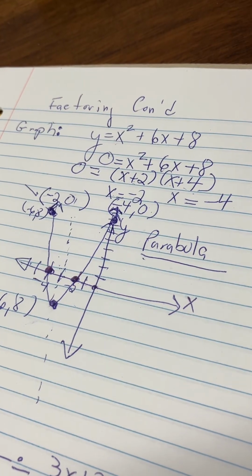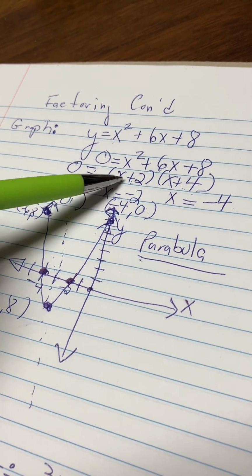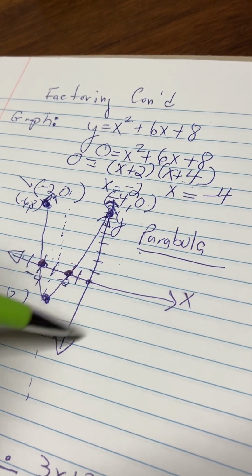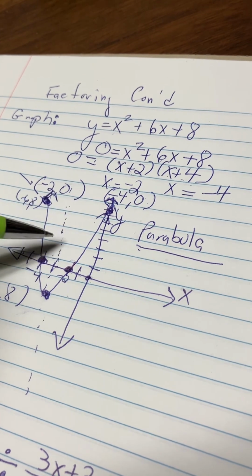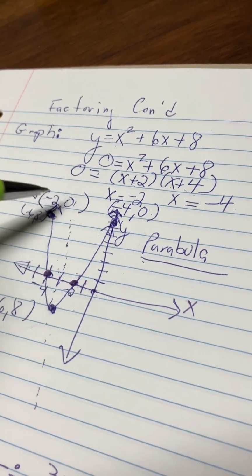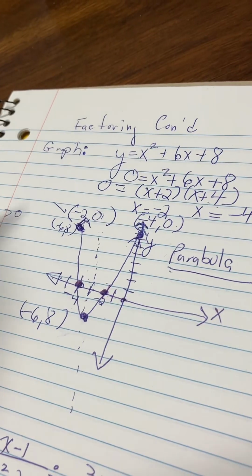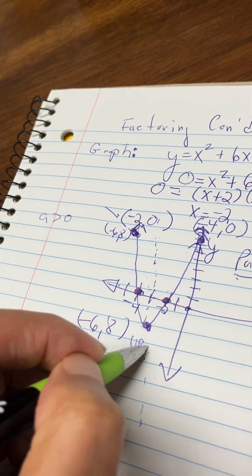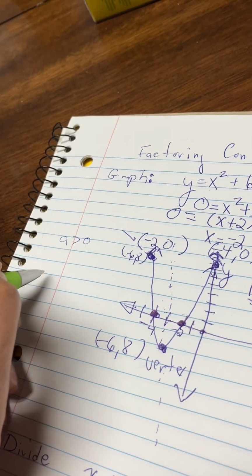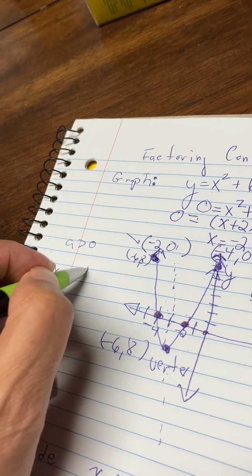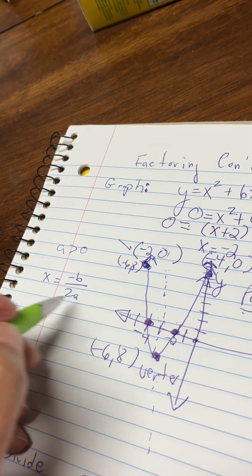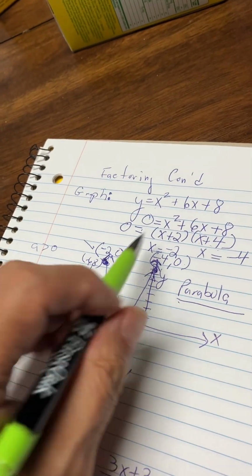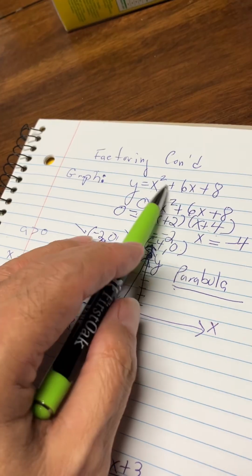Basically, I wanted to show you the usefulness of factoring to find the x-intercepts here. If they cross, sometimes they don't cross, but most of the time they do. So there's that problem. Now the vertex, that's another lecture. For the vertex, we use this formula, x is equal to -b over 2a, and that gives us the x value. Then to find the y value, we plug this back into the original equation to get the y value.